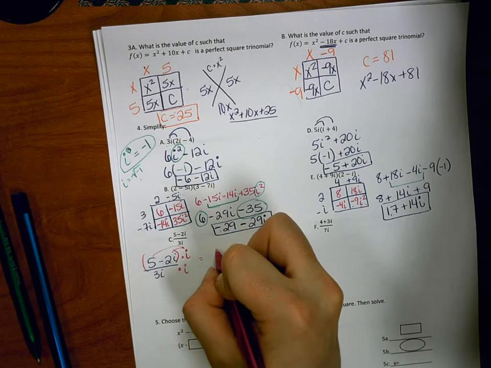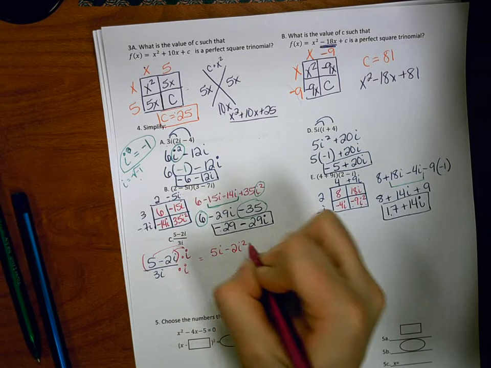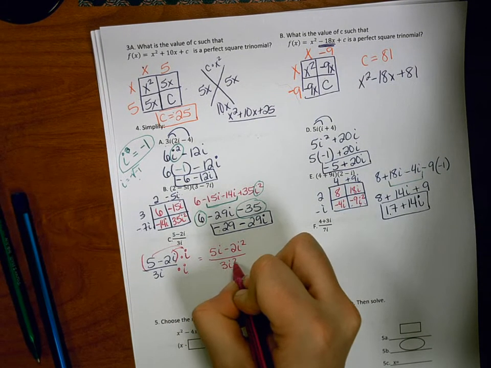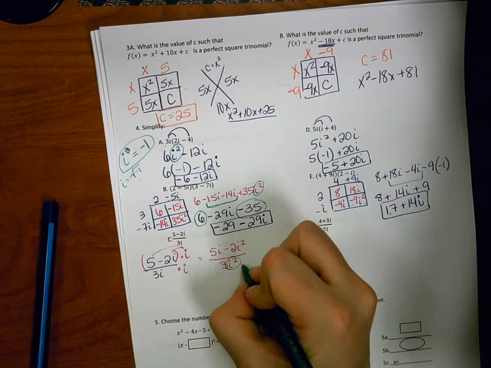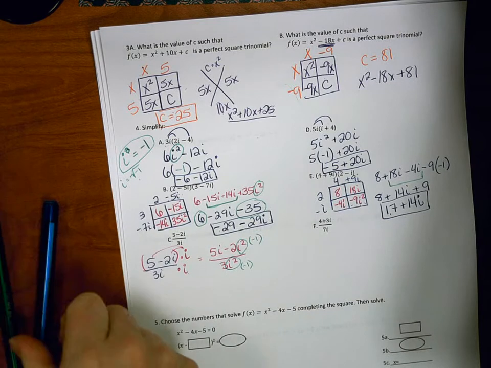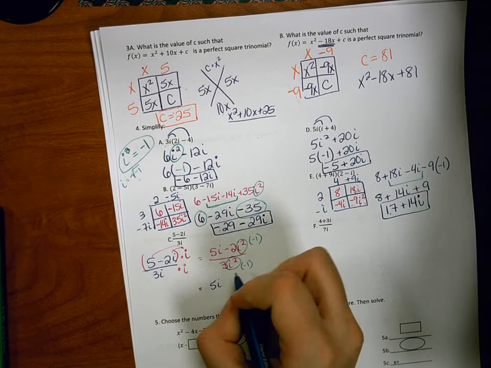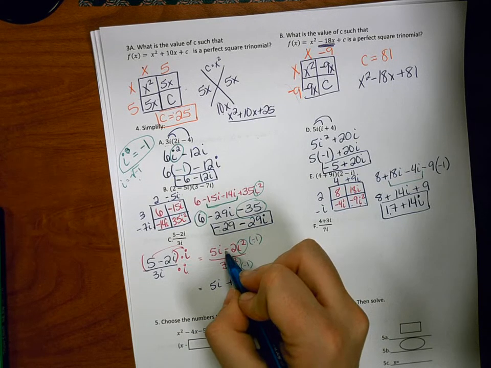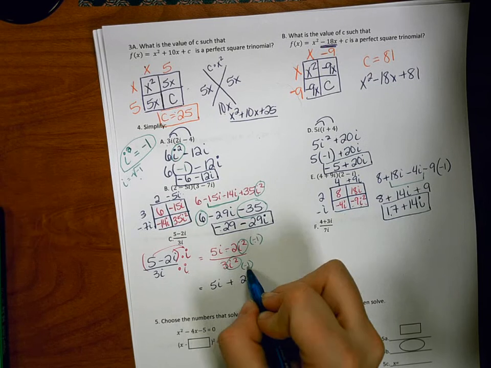I get 5i minus 2i squared. And this gives me 3i squared. i squared is equal to negative 1. So I can plug in negative 1 each time I see i squared. That gives me 5i plus 2, because negative 1 times negative 2 is a positive 2. And 3 times negative 1 is negative 3.